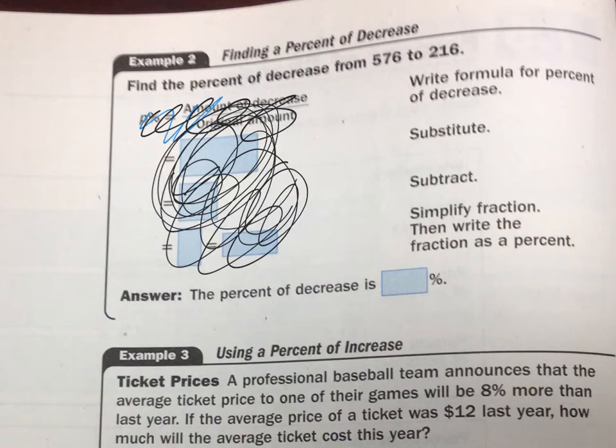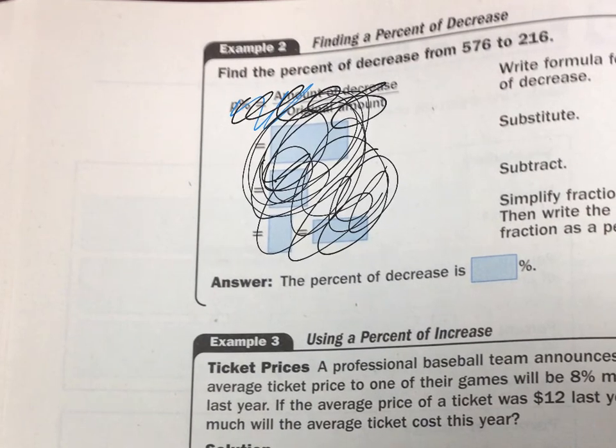So take 576 minus 216 over the original number. Well, what was it originally before it decreased? It was 576. Okay, so when you subtract, you get 360 over 576. And remember, this is a decrease.